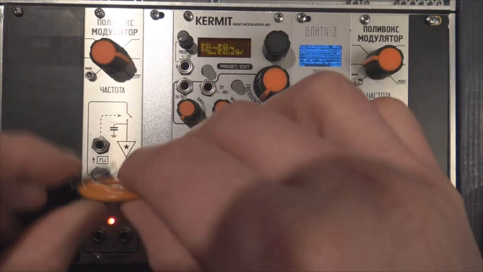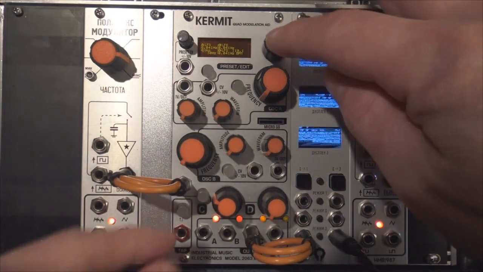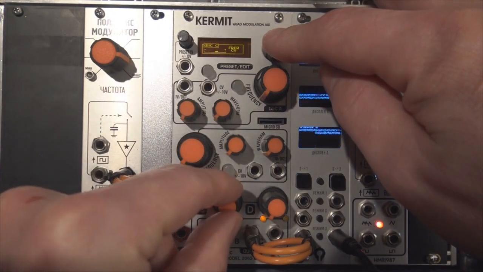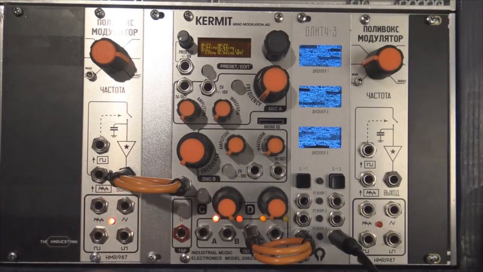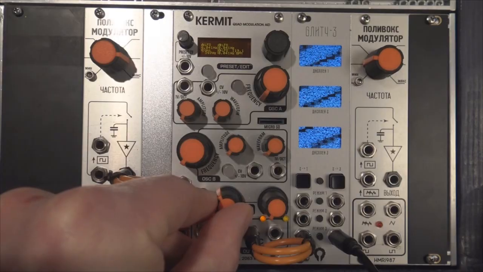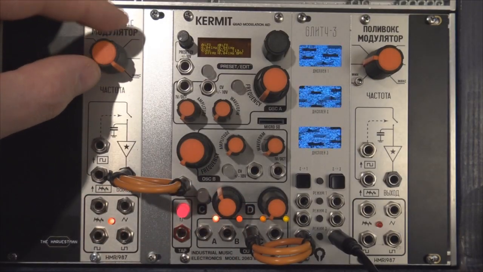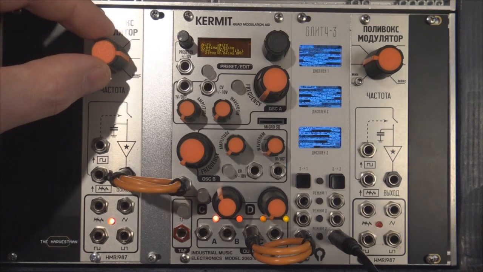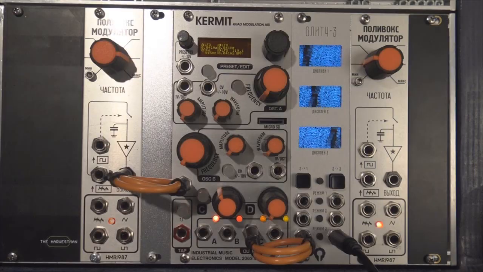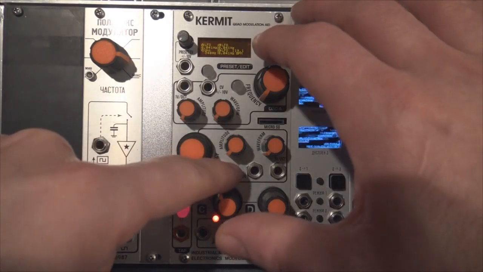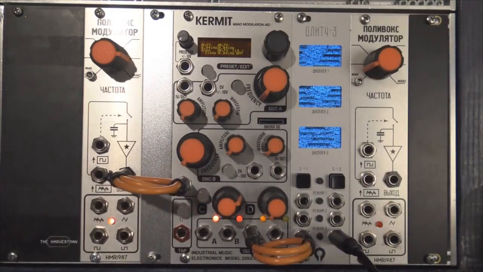First you need a patch cable. Let's assign the CV to the frequency. Push and hold the encoder, then turn the C knob. Let's assign the same signal to control the waveform. Push and hold the B button, then push and hold the encoder, then turn the C knob.